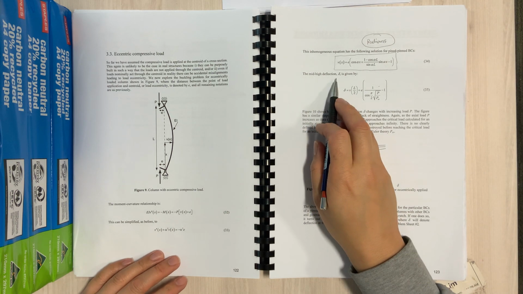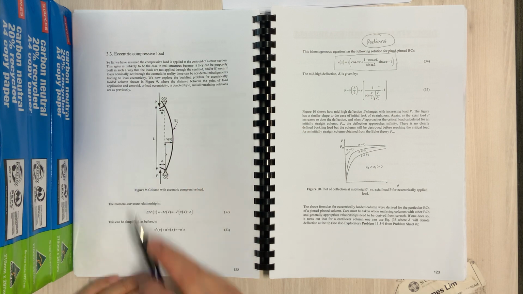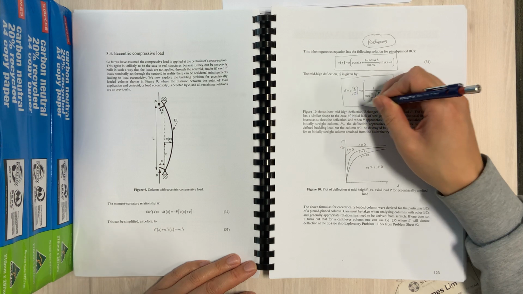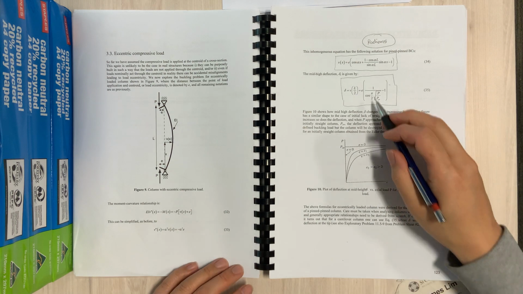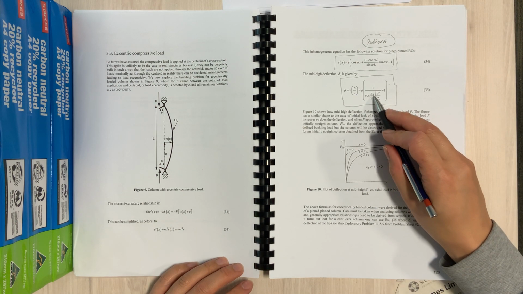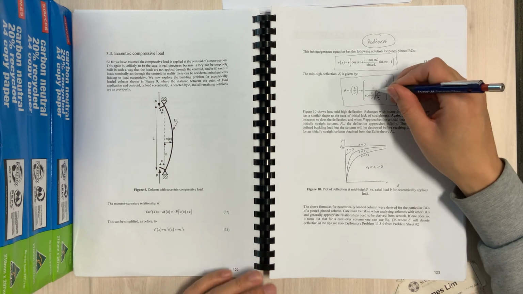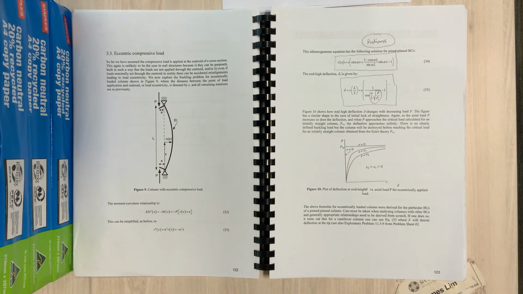So the mid-height deflection, which would be this delta here, is then given by this equation, just basically by substituting in L over 2. So you can see there's a cosine of pi over 2 times the square root of P over PCR. There are questions in the course book that need you to calculate this. So please just remember, have your calculator in radians when you do the cosine bit of that function.